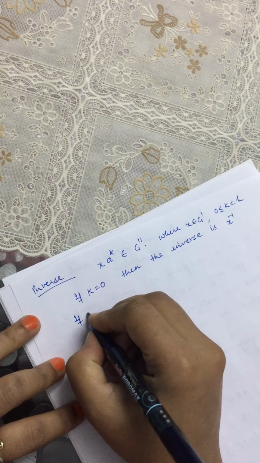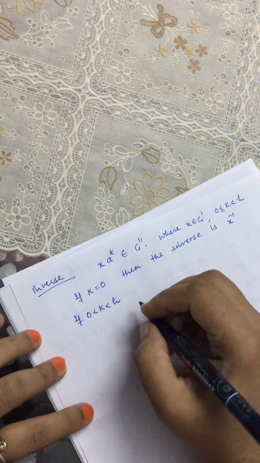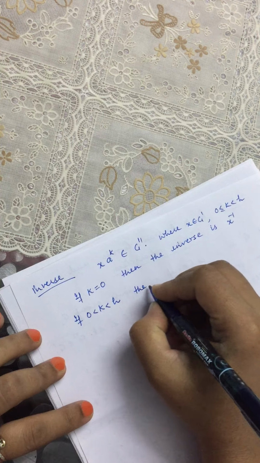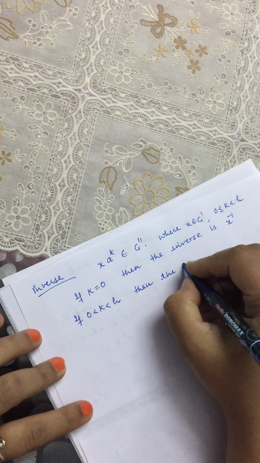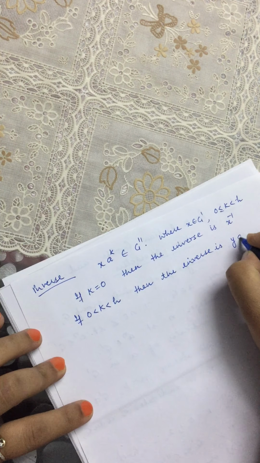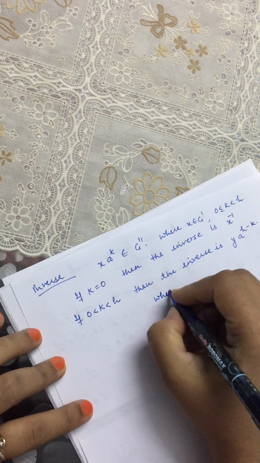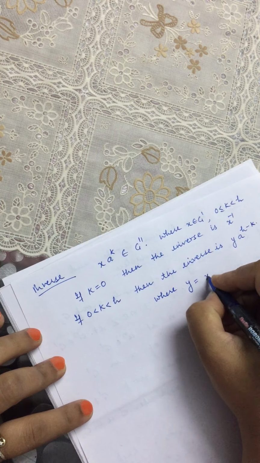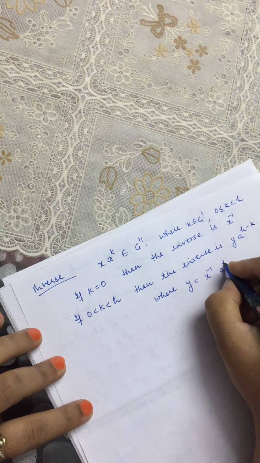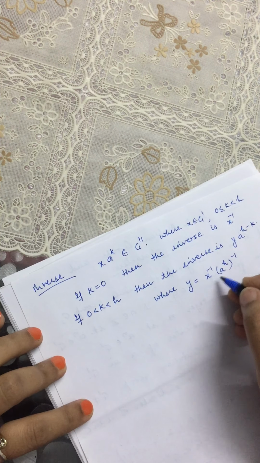Similarly, if k is strictly greater than 0, then the inverse element is y into a raised to h minus k, where y is x inverse a raised to minus h.